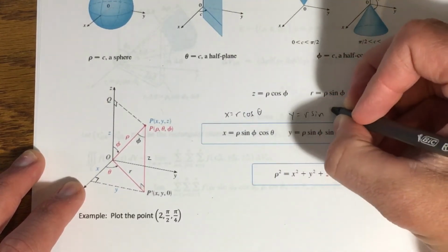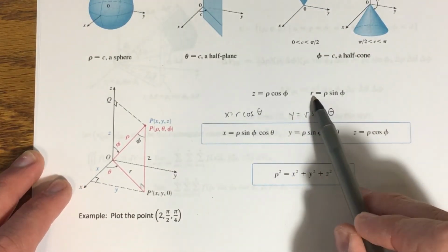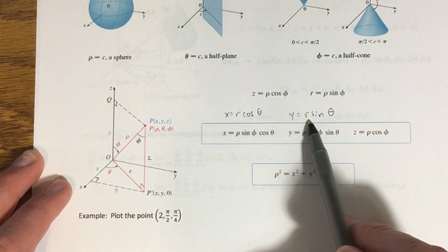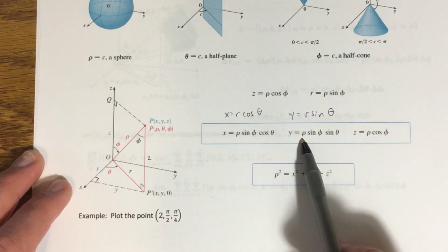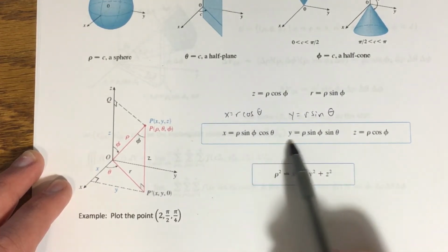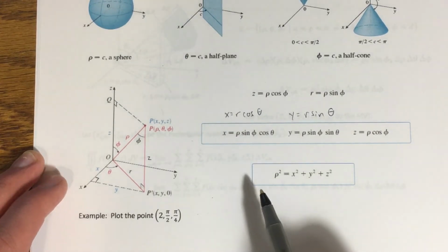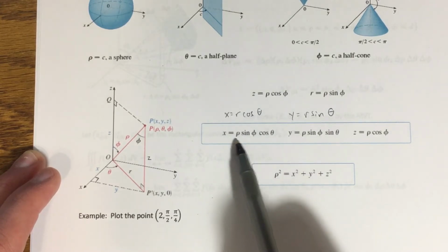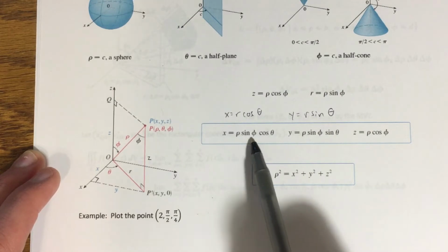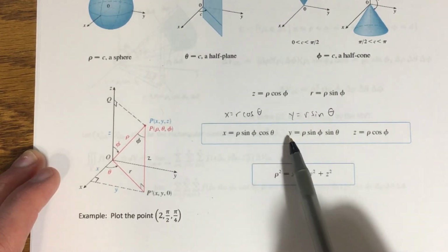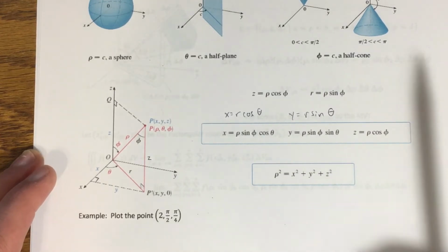However, if I take this expression and use it as a substitution for r in each of these expressions, I get the first two conversion formulas that I see down here. And since we already came up with one for z, this gives us a complete set of conversion formulas that can get us from spherical coordinates to rectangular coordinates. It looks a little bit more complicated, but we have x equals rho sine of phi cosine of theta, y equals rho sine of phi sine of theta, and z equals rho cosine of phi.